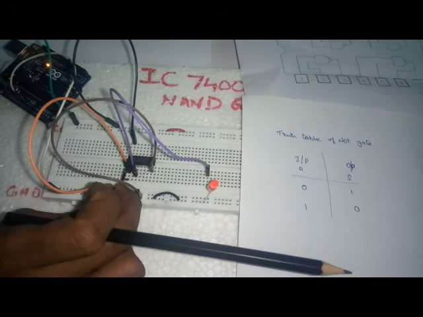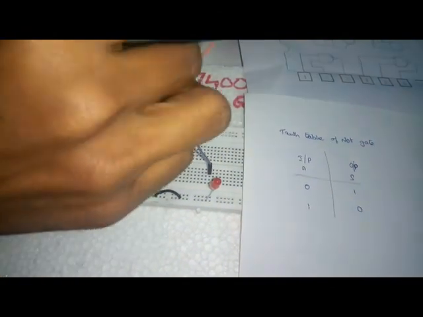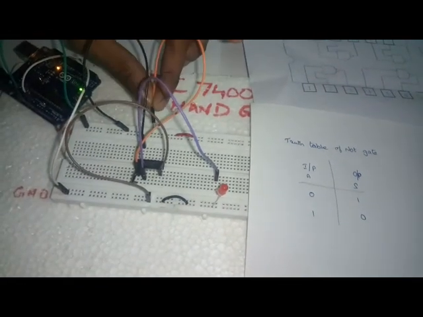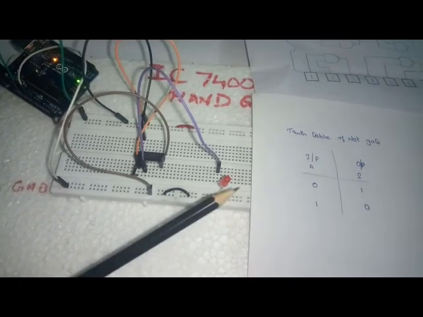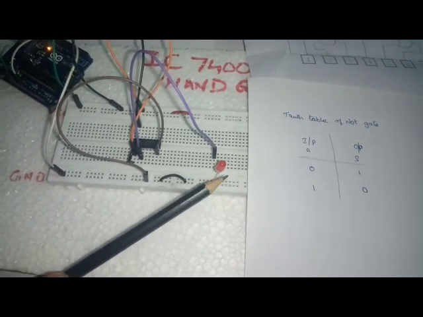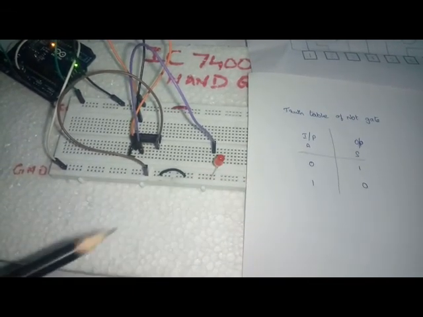If I give the input as 1, to do that I am connecting this input pin to the VCC section. Now my LED is not glowing. This means that the output we are getting is 0. So the second part is also confirmed.